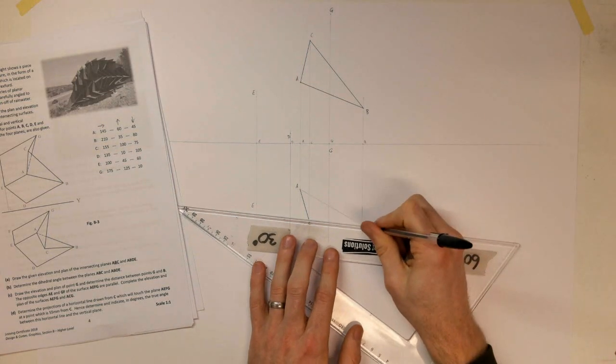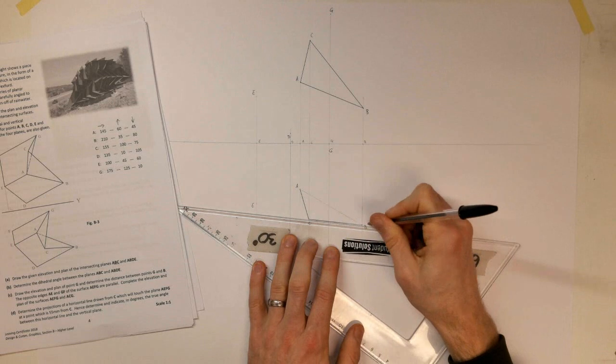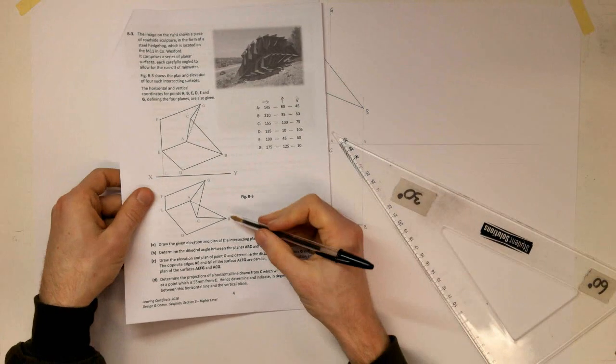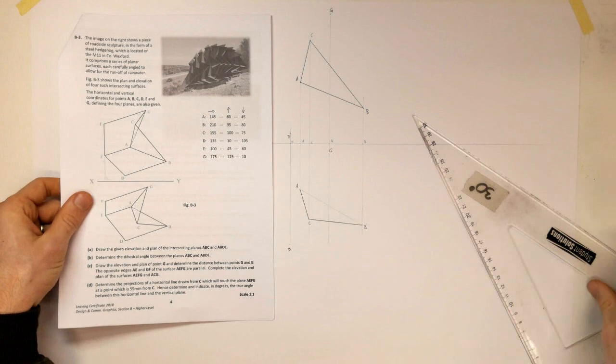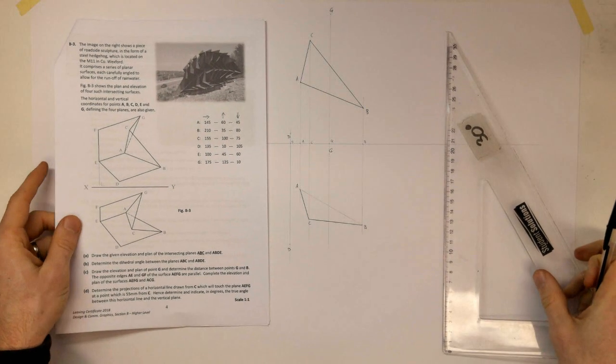As I'm doing this, I'm just looking at the solution here, making sure that I'm not drawing heavy lines where I'm going to need to draw dashed or hidden detail lines.